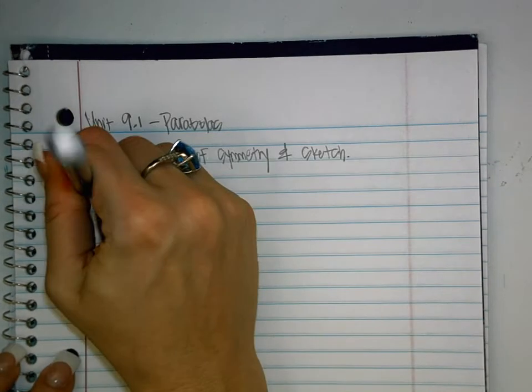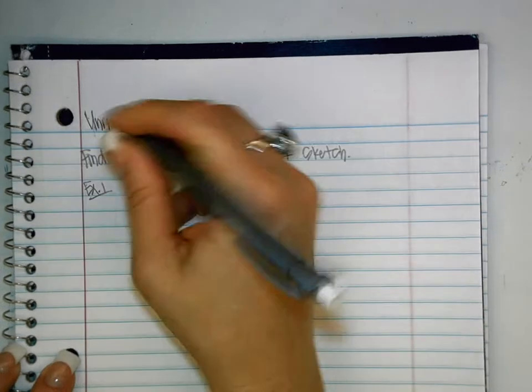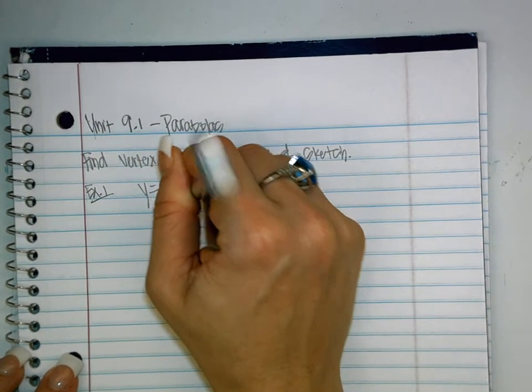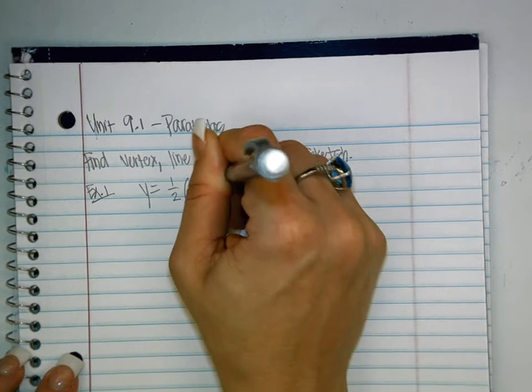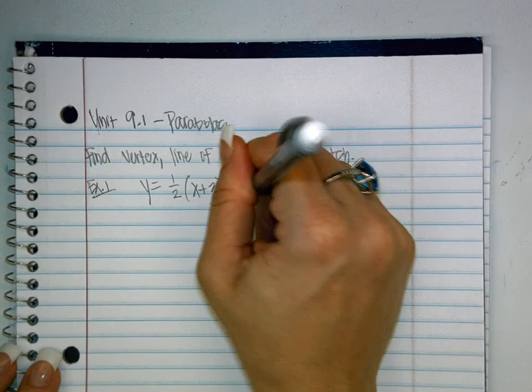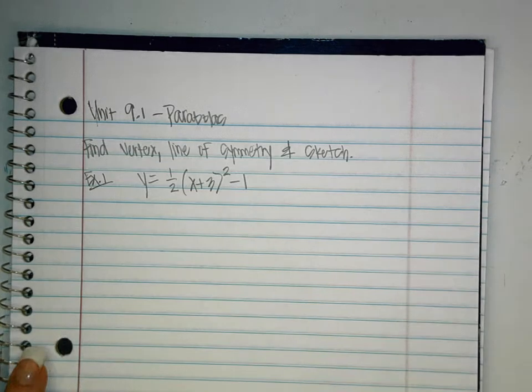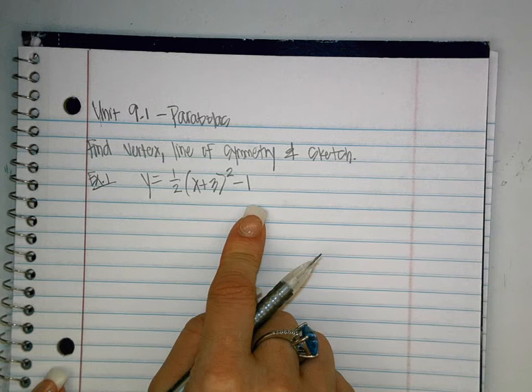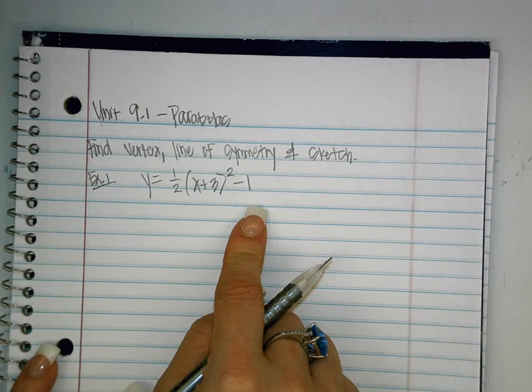So for example, number 1, if I give you the equation, y equals 1/2 (x plus 3) squared minus 1, we're going to find the line of symmetry, the vertex, and sketch. Now, luckily for you, all of our parabolas, we want them to be in what form? What kind of form is this called? Do you guys remember? This is called descriptive form.